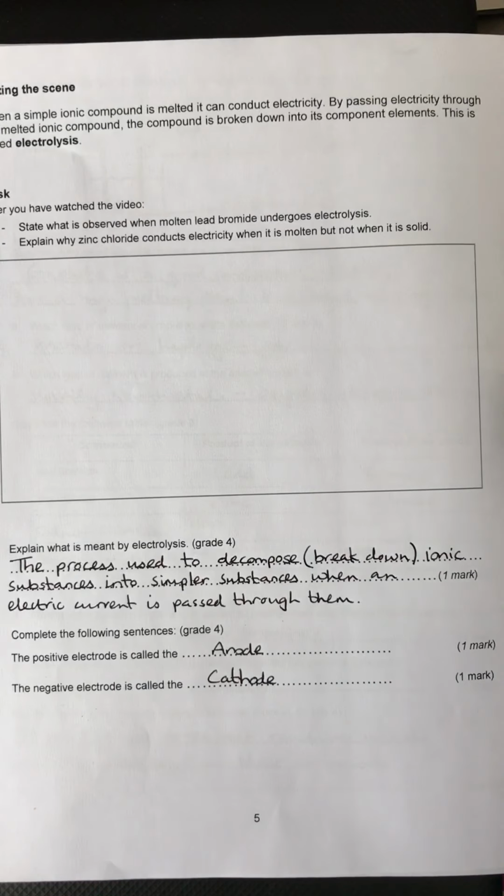Answers to the questions for section C6.1. Question 1 asks us to define electrolysis, and essentially it is a process to separate, decompose or break down elements within an ionic substance, and we use electricity to do that. Question 2. The positive electrode is called the anode and the negative electrode is called the cathode.